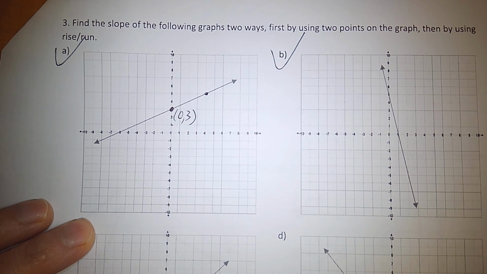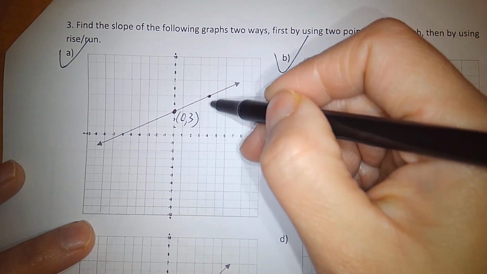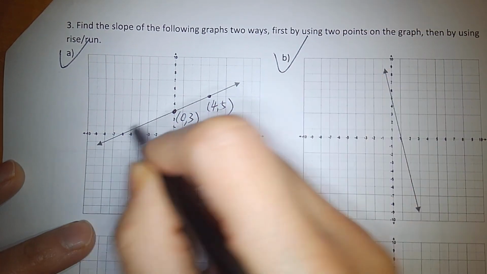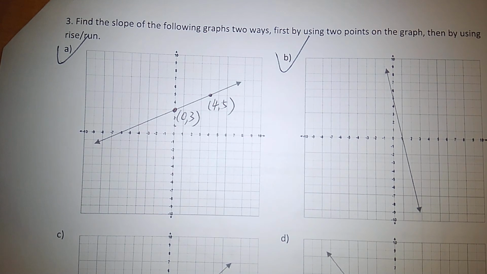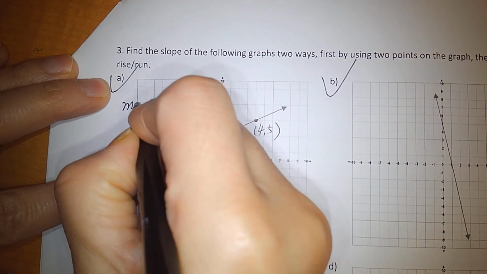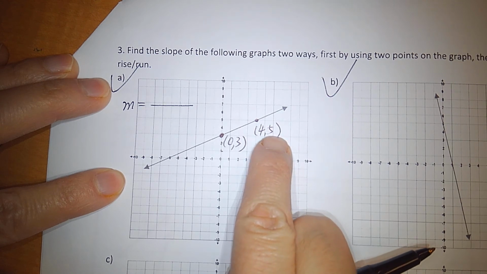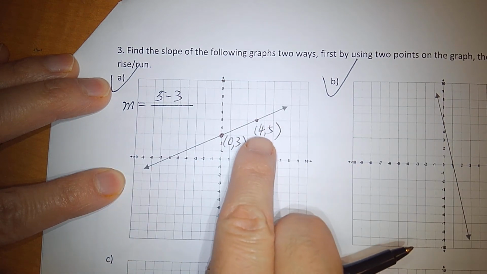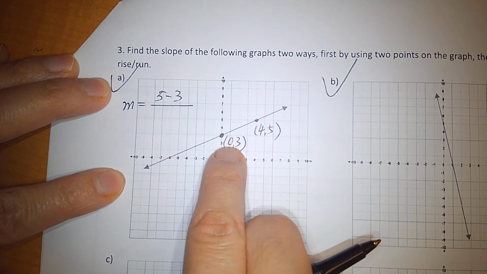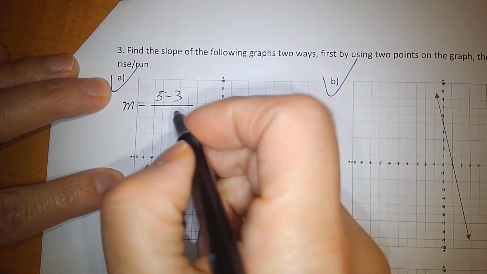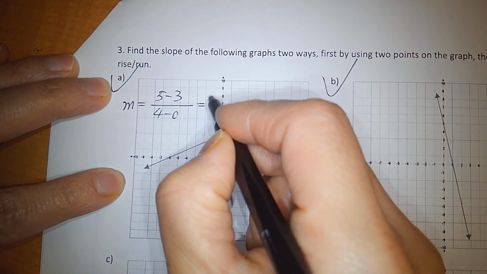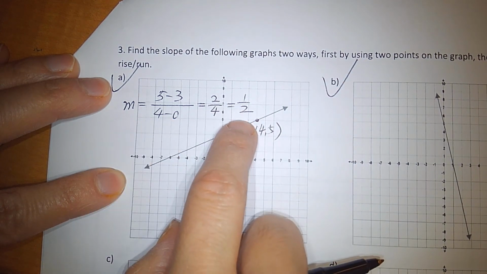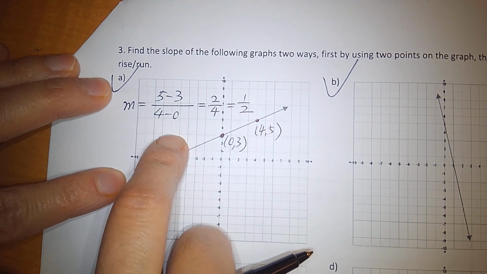I'll give you an example, okay? This point has coordinates what? (4, 5), right? Pick any arbitrary 2 points on the line. Then, to find the slope, how? y2 minus y1, right? What is that? 5 minus 3. x2 minus x1, 4 minus 0. So 5 minus 3, 2 over 4 equals what? 1/2. So the slope of the line equals 1/2. This is by using what? 2 points.